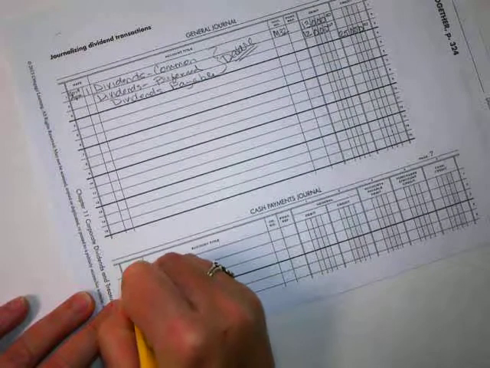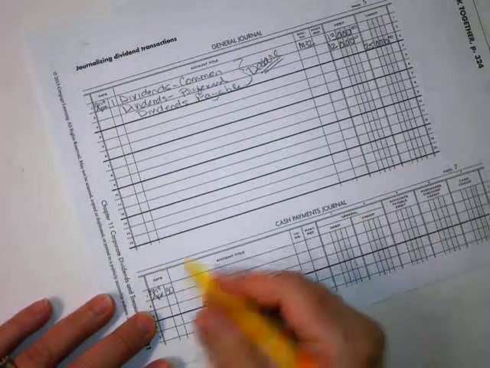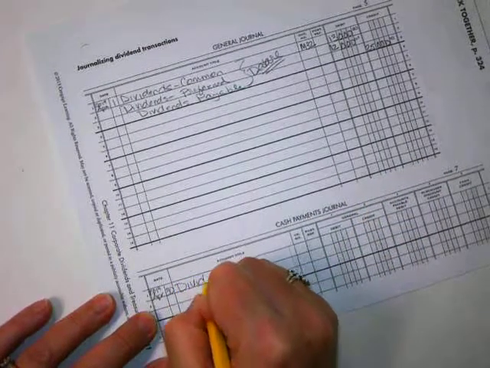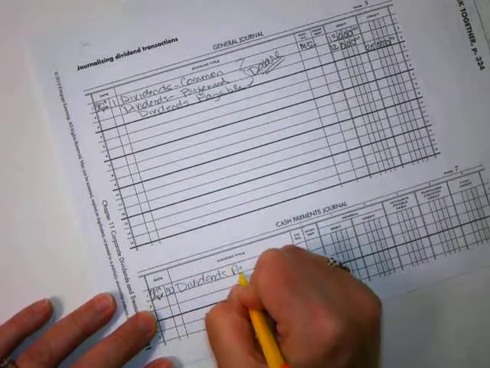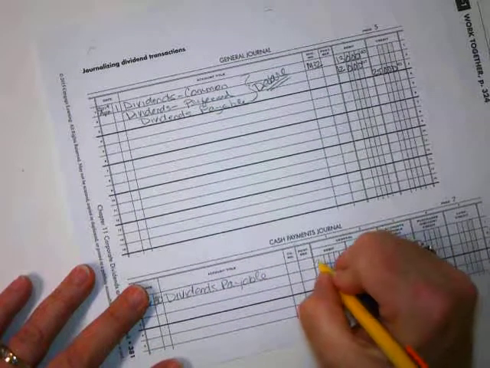And then it says on April 30th, we're paying the April 1st dividend. Okay, so we're actually paying it, so it's going to come down here to cash payments, and this is on April 30th. We're paying our payable, so that's going to be our debit.